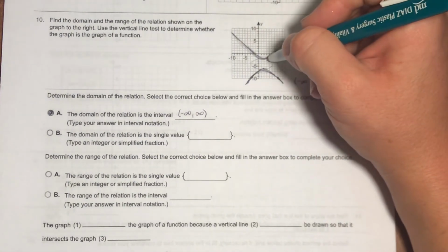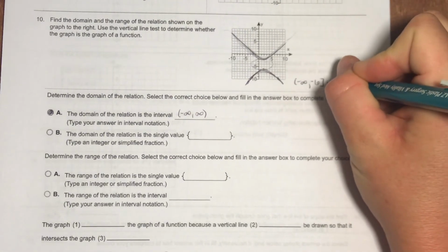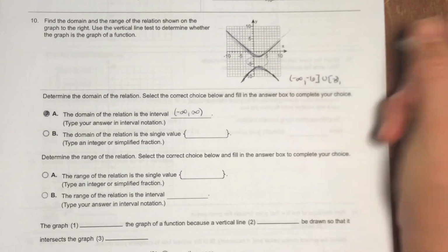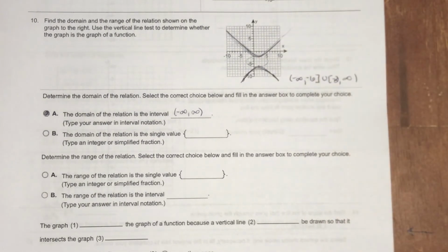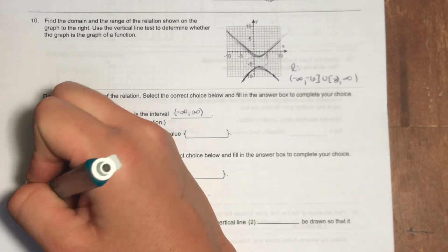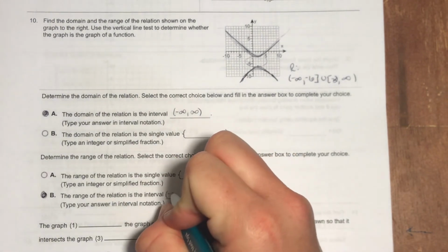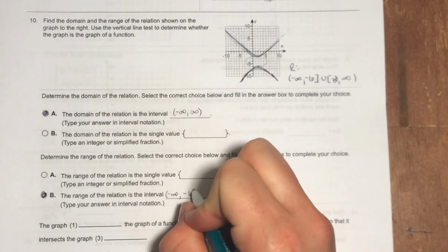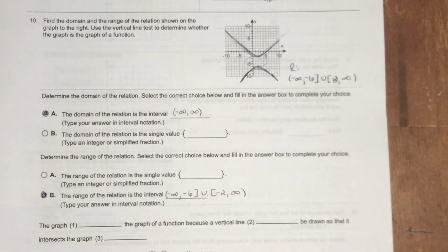And then it starts back up again at negative 2. So bracket negative 2. And then notice it's going to keep going up, so it goes to infinity. So the range is an interval, not a single value. Negative infinity to negative 6 bracket, union, bracket negative 2 to infinity.